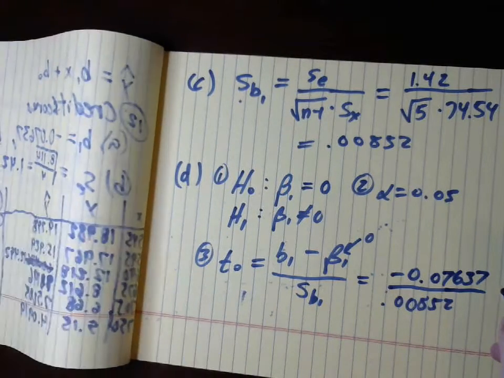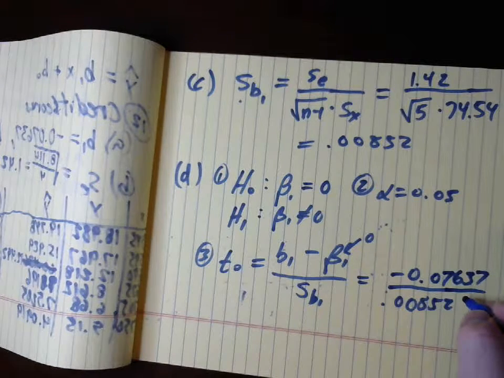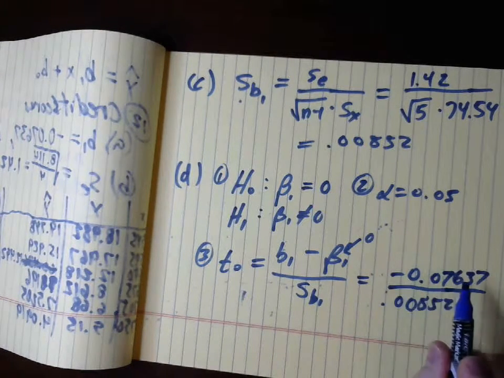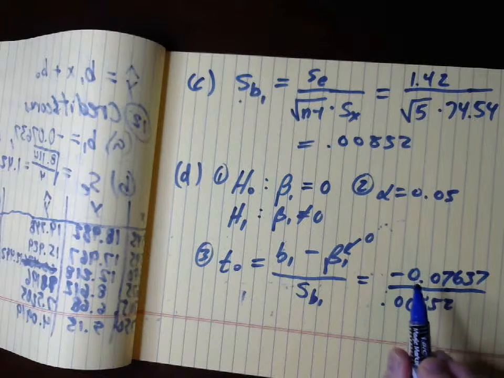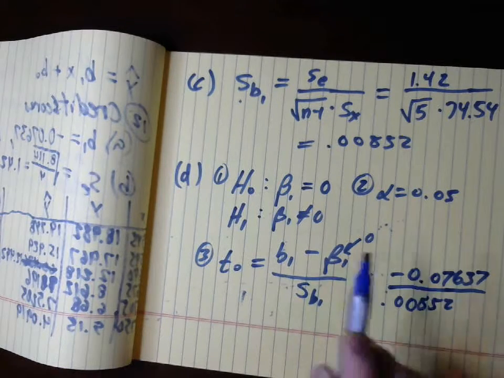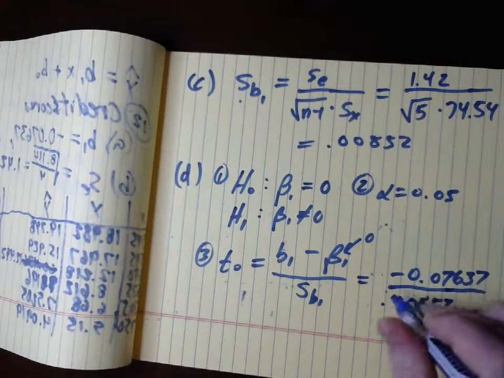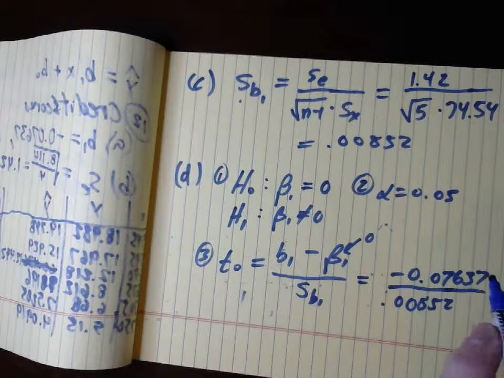So based off the wording, it's a 2-tail test, but obviously between a left or right tail test, this would be a left tail test. The left tail test is stating that the alternative is that there is a negative relationship between the 2 variables, which means you have a negative slope. But anyways, we're doing a 2-tail test based off the wording. Let's go ahead and calculate that.